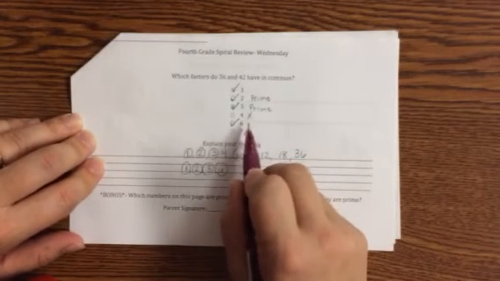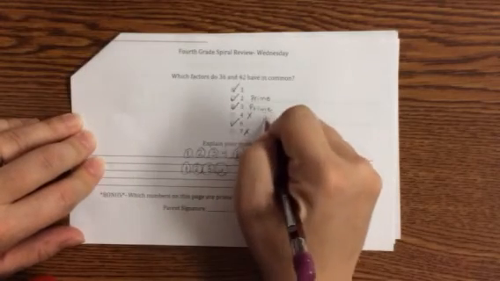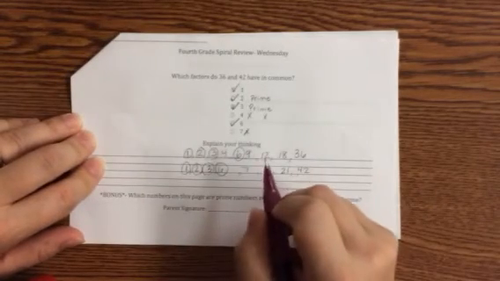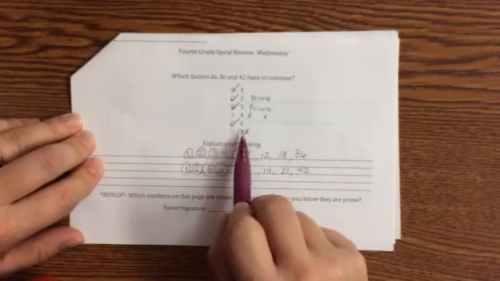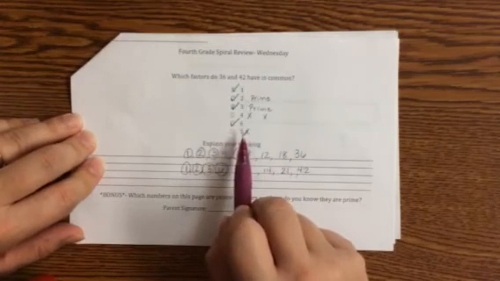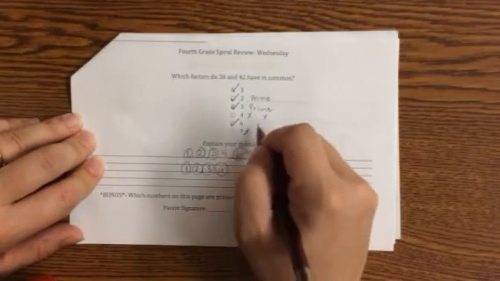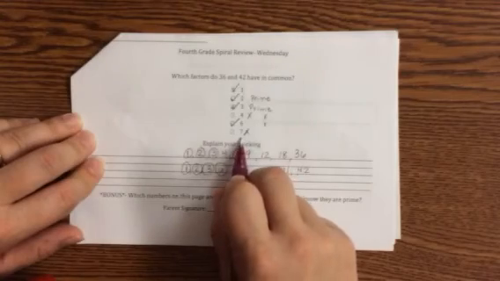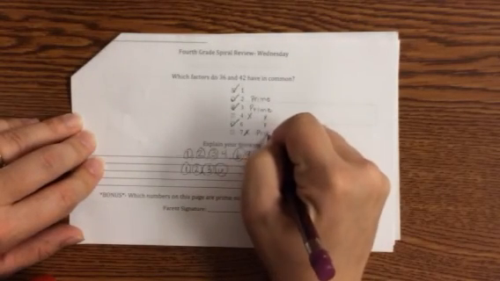4 has 2 factor pairs, 1 times 4 and 2 times 2, so it is not prime. It's actually considered a composite number. That means it has 2 or more factors. And then 6, I can get to 6 by 1 times 6 and 2 times 3, so it's not prime either. And then 7. Only 1 times 7 will get me to 7, so 7 is also a prime number.